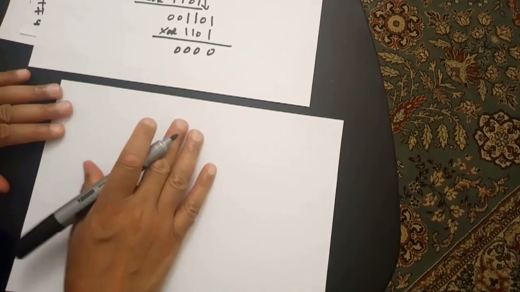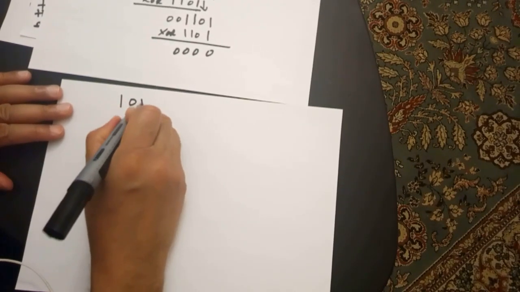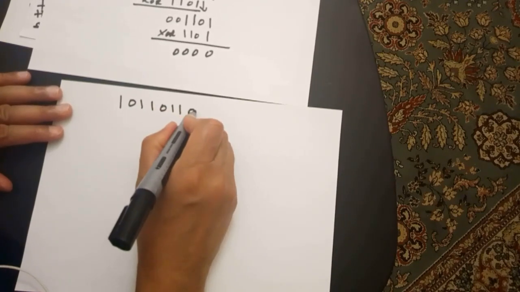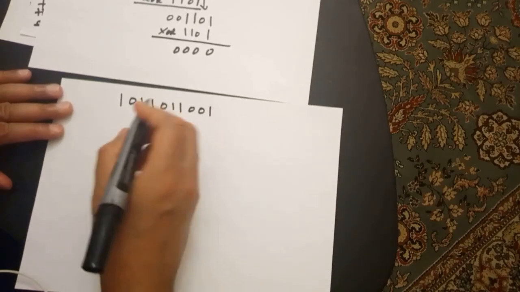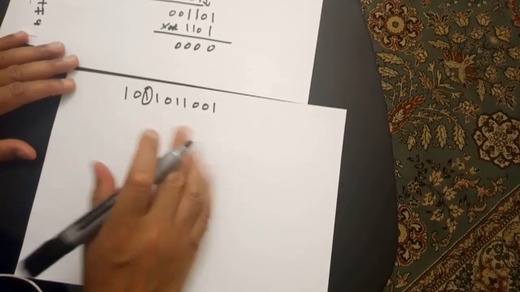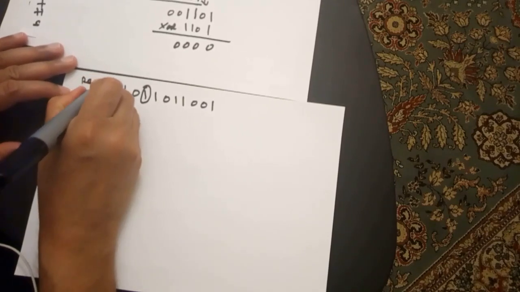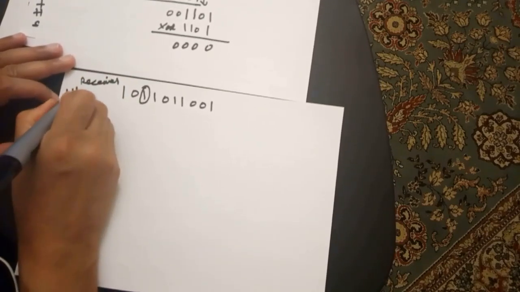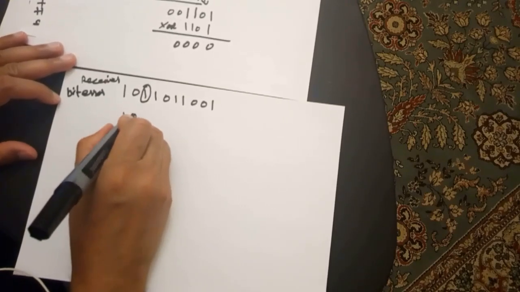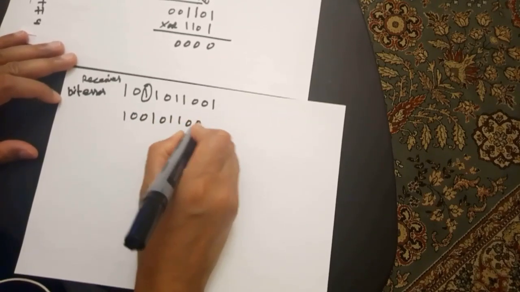So the original string was what? 1 0 1 1 0 1 1 0 0 1, the original transmitted string. Now let's assume that the third bit is flipped from 1 to 0, meaning a bit error occurred. So what will happen? We have the string now at the receiver end. Now the string would become 1 0, the third bit is flipped to a 0, so 1 0 0 1 1 0 0 1.